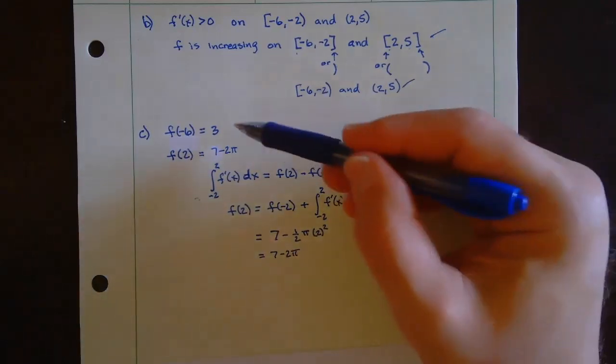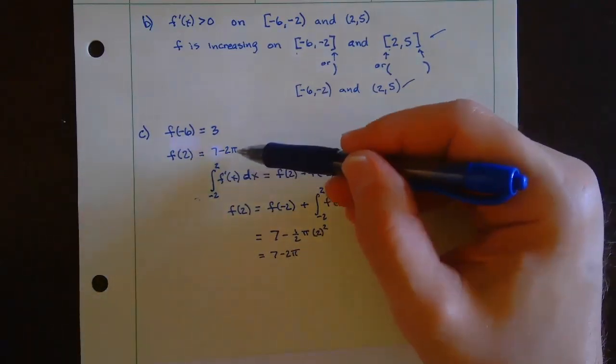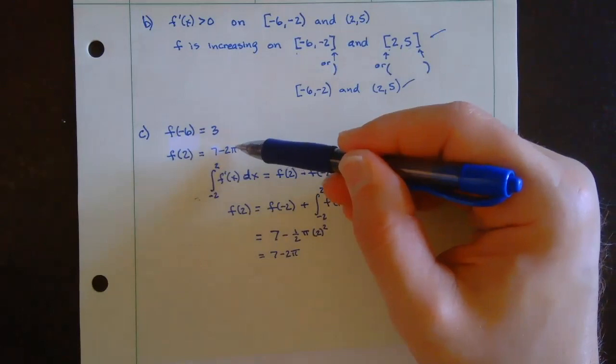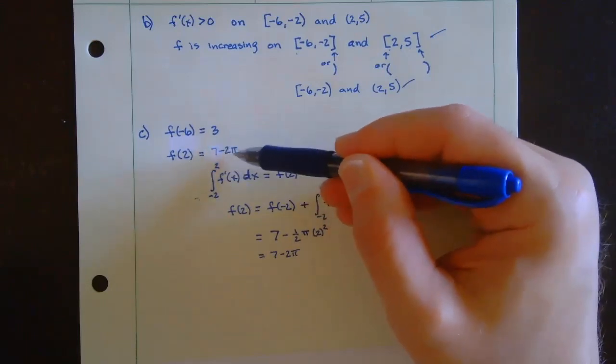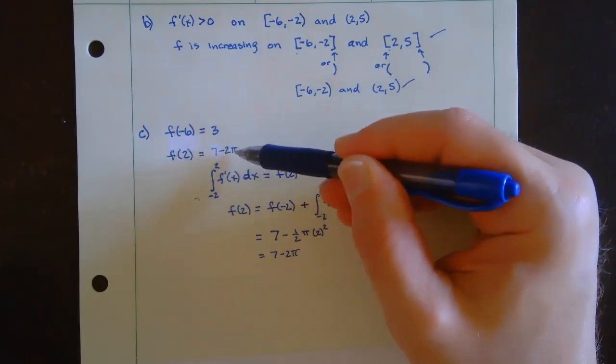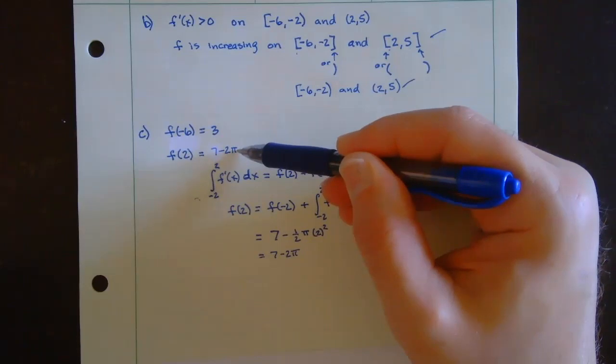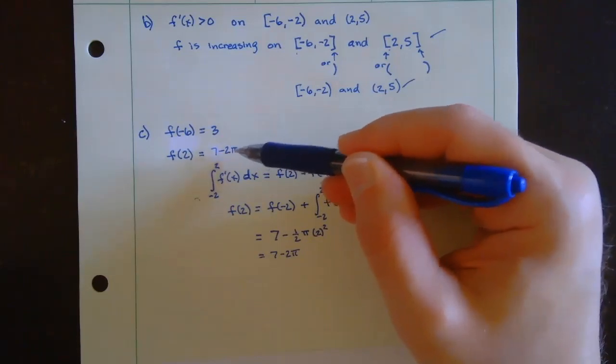Now which of these is the smallest right now? This one would have to be the smallest. Pi you can estimate as about 3, so this would be 7 minus 6, which is 1. And it's actually less than 1 because pi isn't 3. It's a little bit bigger than 3. So you know this one's smaller right now.